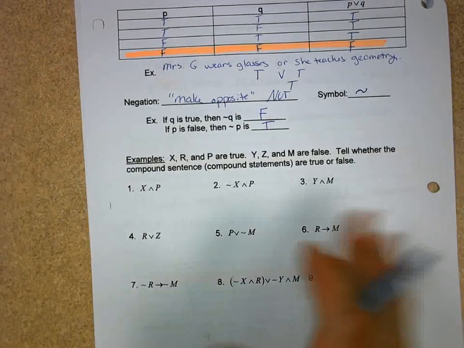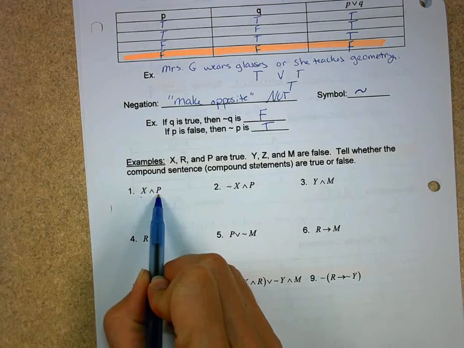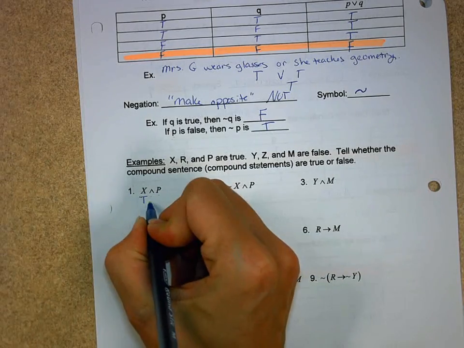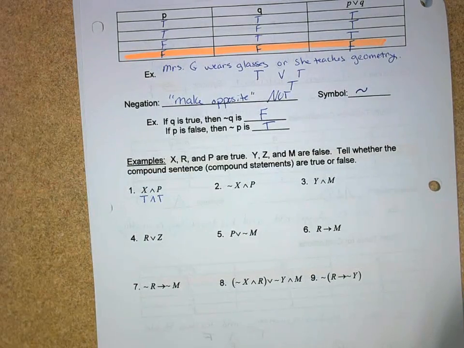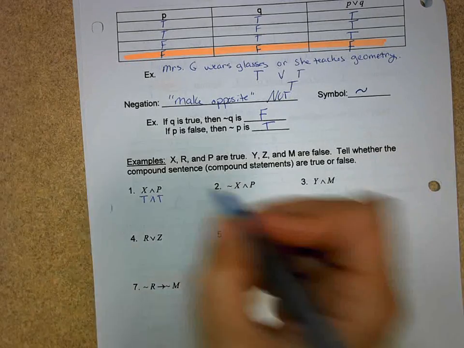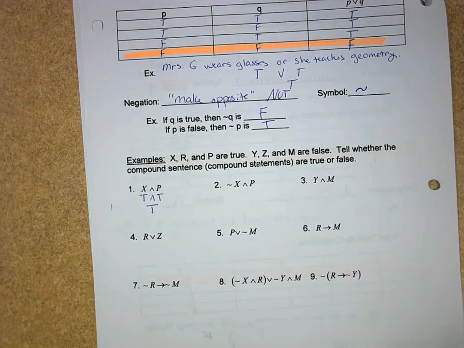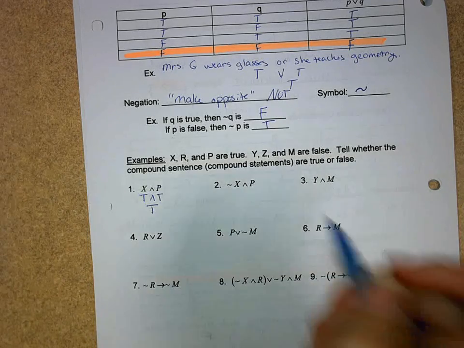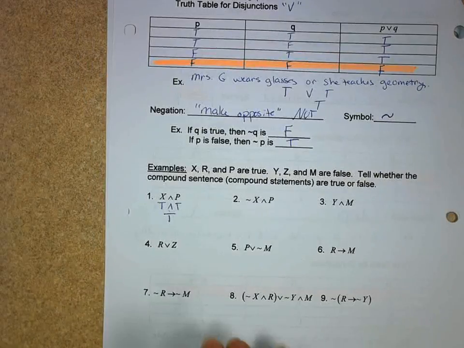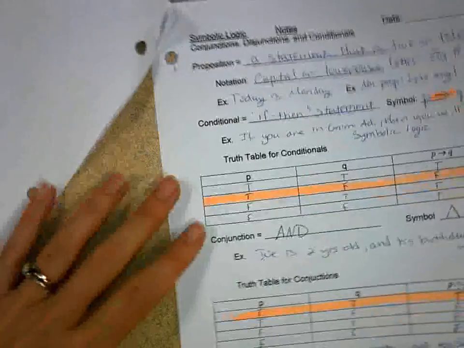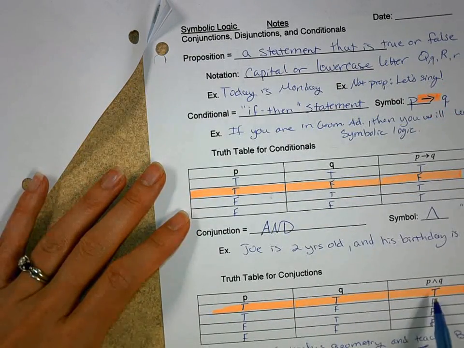So for instance here, we have X and P. So we have true and true. So what's a true and true statement? Well, a true and true statement would be true. So it works pretty good. So true and true is true. Now, how do I know that? Well, remember, go back to your truth table. True and true is true. So I have that down.